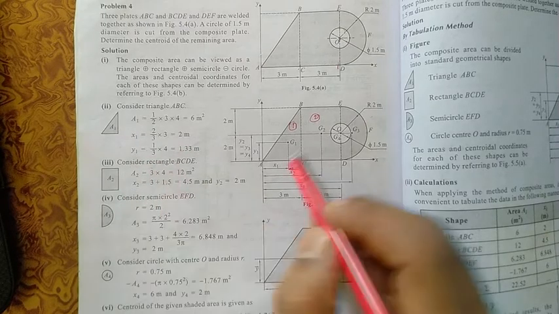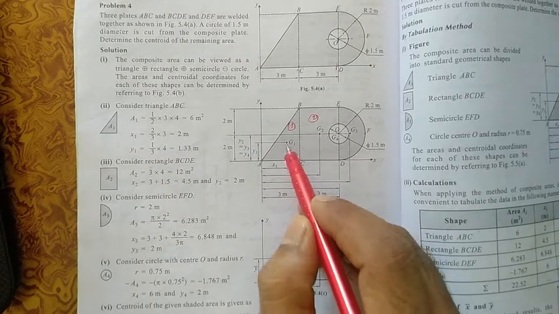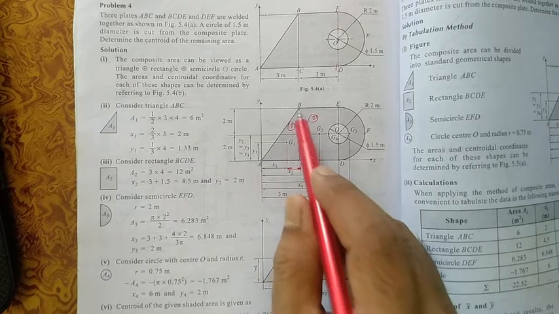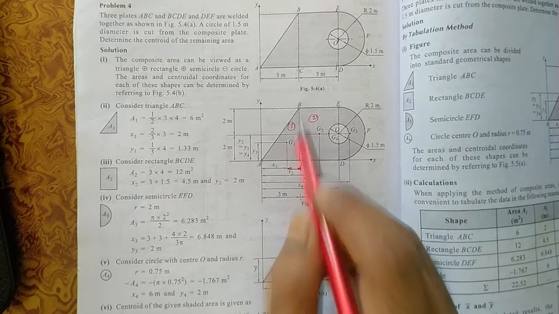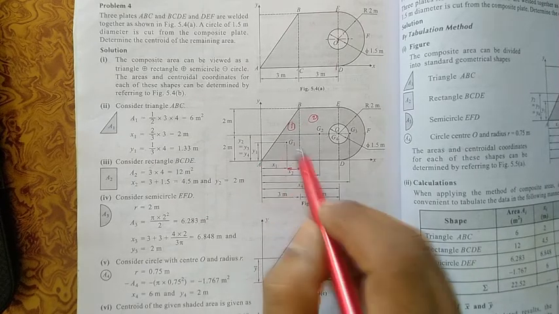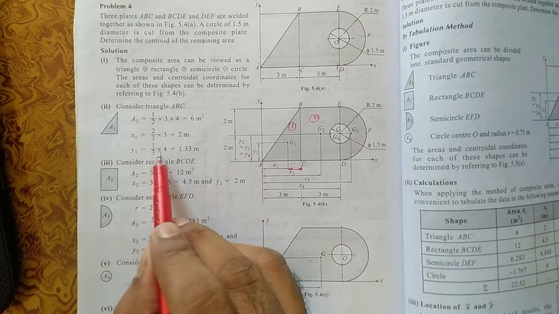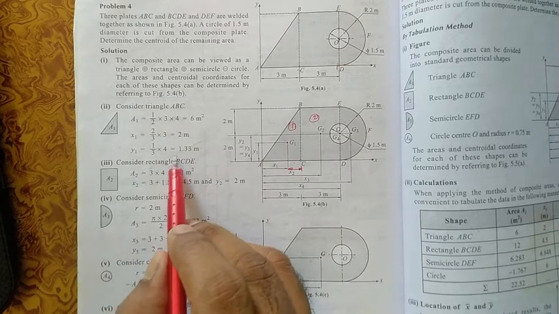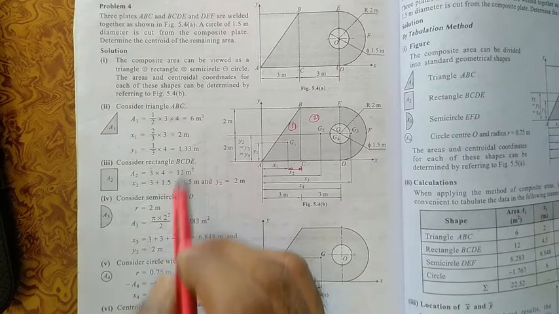Now what about the y1? The y1 distance is the height by 3. So what about the height? It is 4 meter. The height, 4 meter by 3, so 4 by 3 is nothing but 1.33 meter. Now move towards the next one.